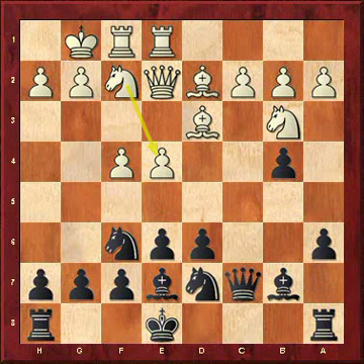Anyway, before black commits himself to the short castle, he has to create first counterplay on the other side of the board. And remember that timing is very important when you are defending actively.